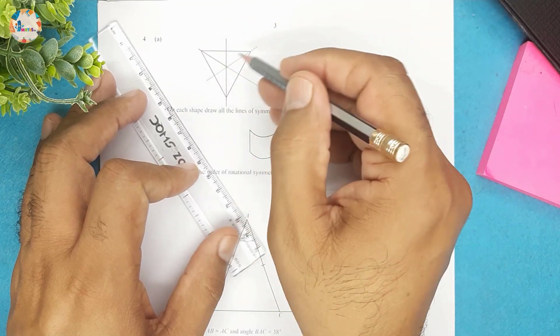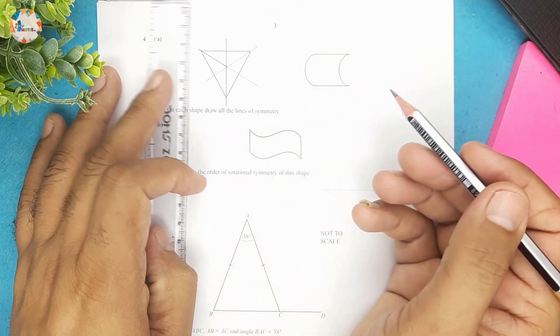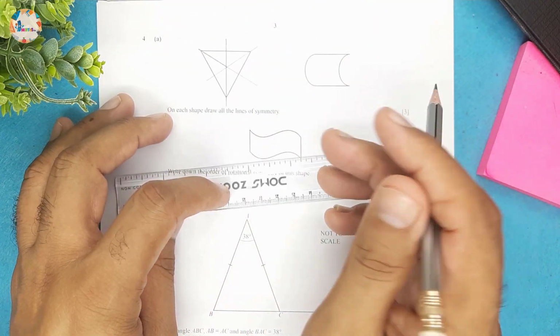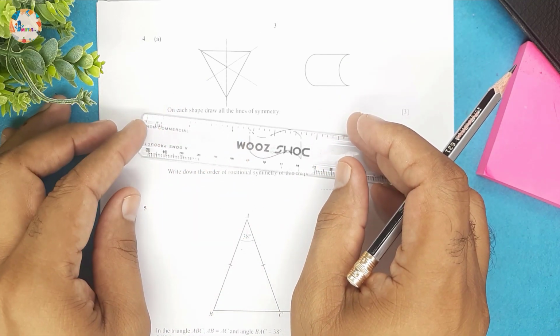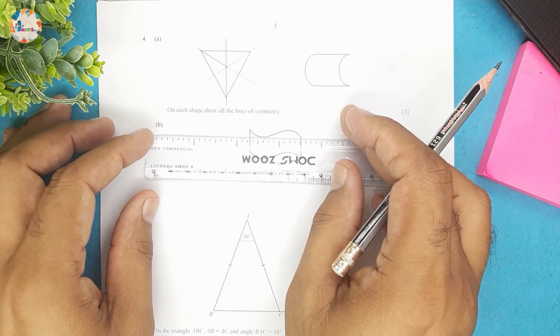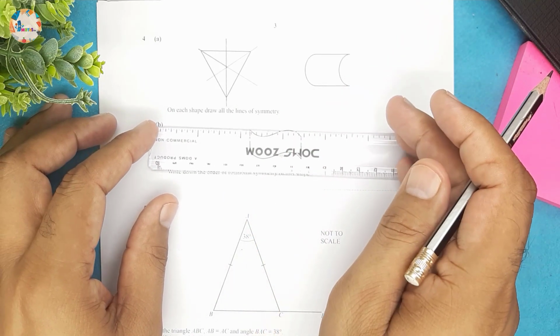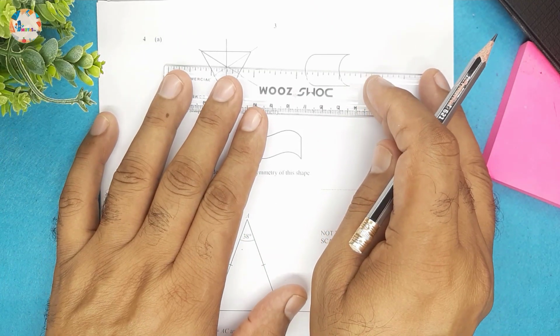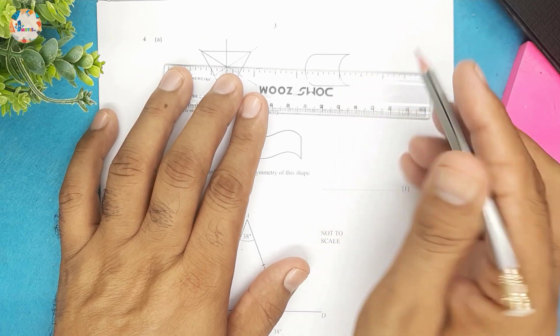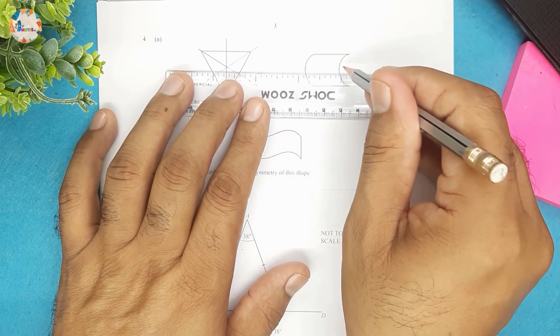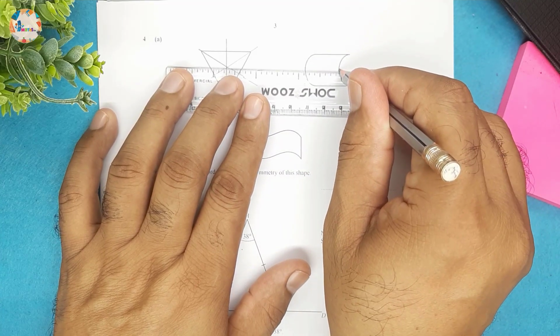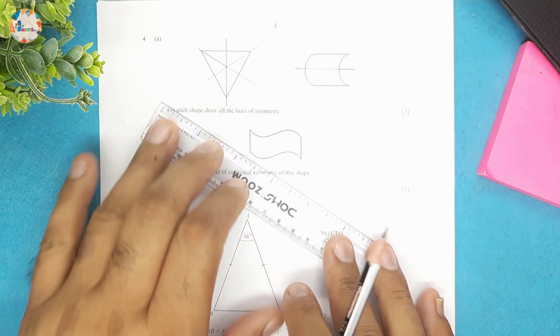There can be 3 lines of symmetry. For the next shape there is only one line of symmetry, in the middle, so only this will be the line of symmetry.